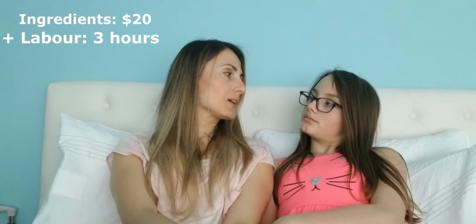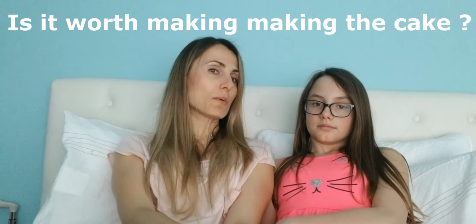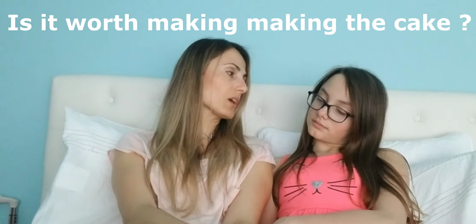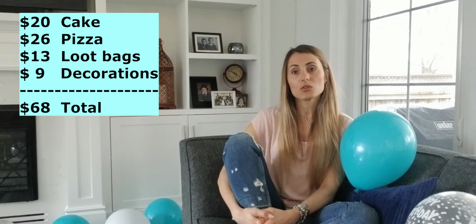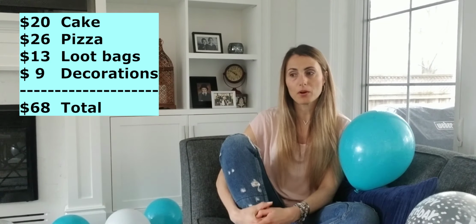Whatever these ingredients cost, plus the amount of time you spent, it may or may not be worth making the cake. Though, especially people that don't like baking or who are not good at baking, I can understand why they don't want to make their own cake, right? Yeah. So this is what I actually spent all together on this birthday party.